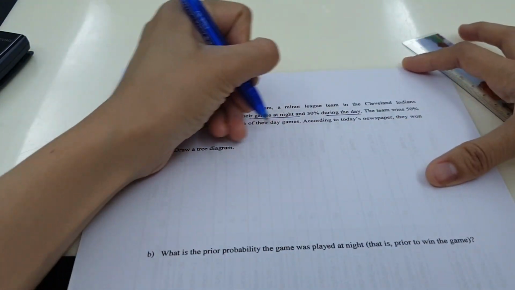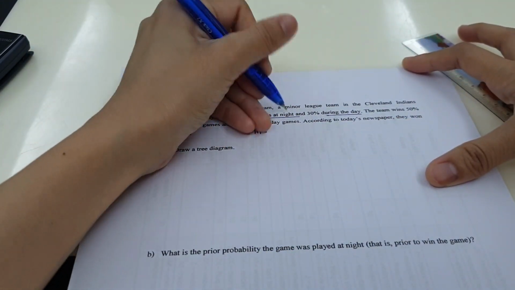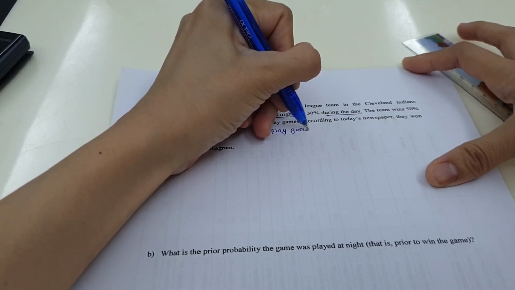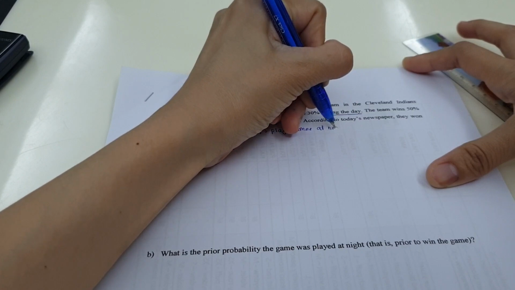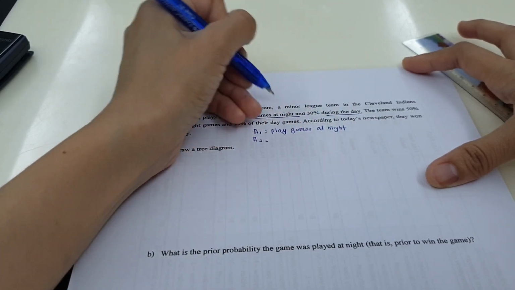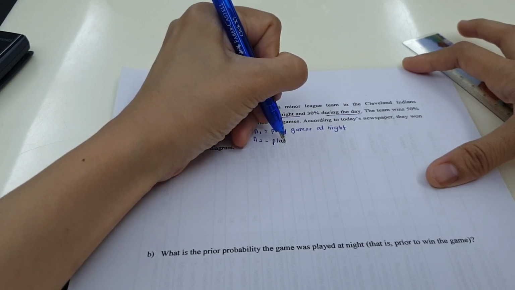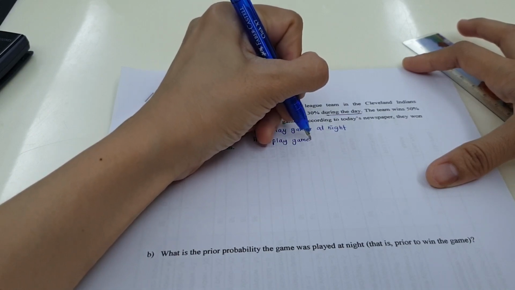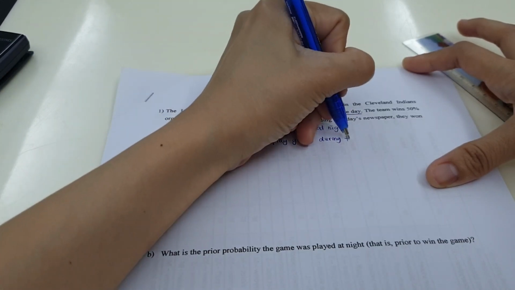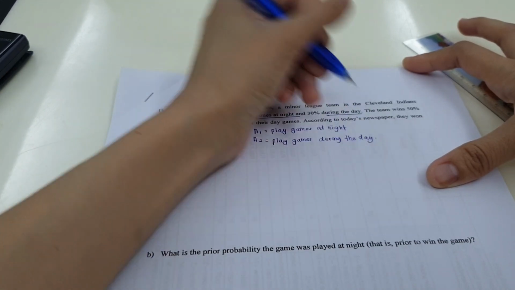So A1 here is play games at night, and A2 would be play games during the day.